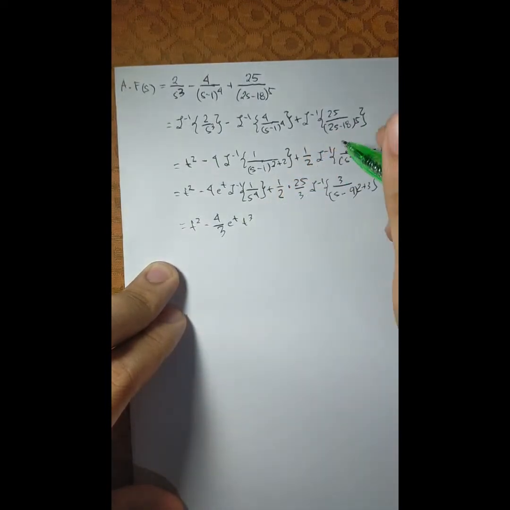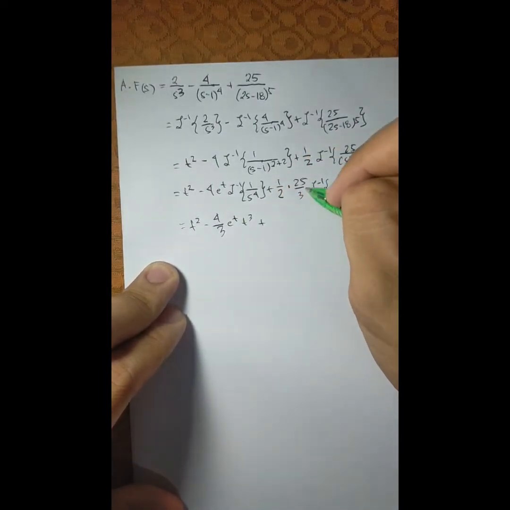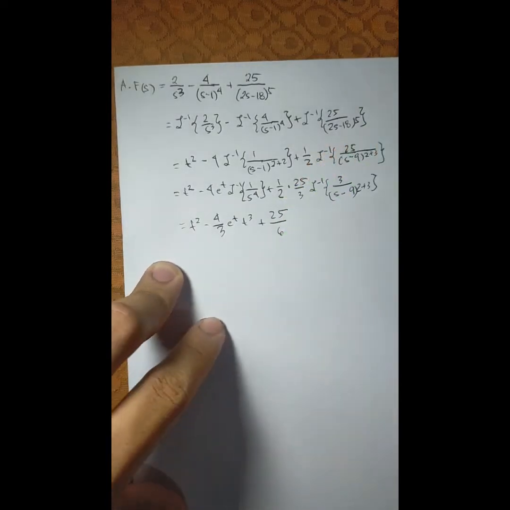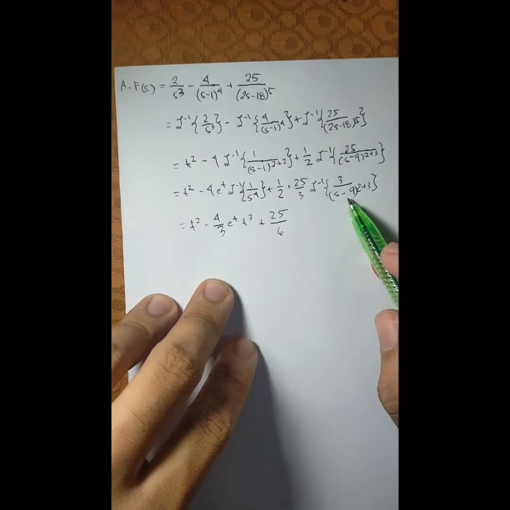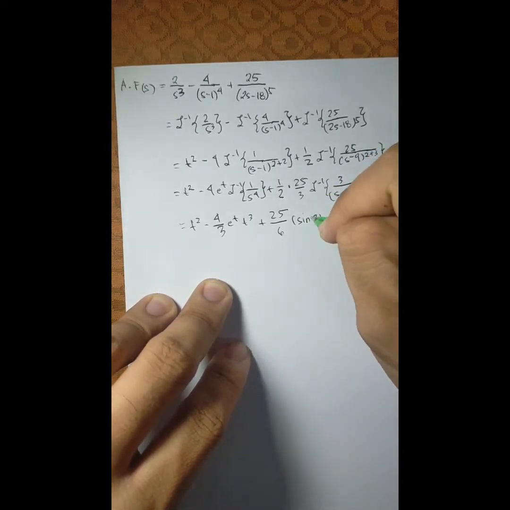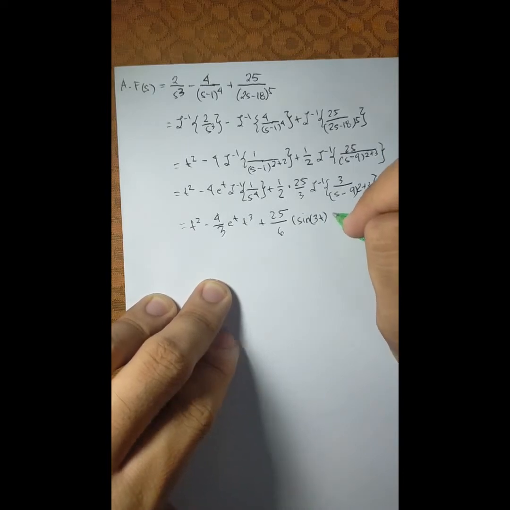t cubed, plus 25 over 2 times 3 is 6, and this is equal to sine of 3t, inverse Laplace transform of 1 over s raised to 5.